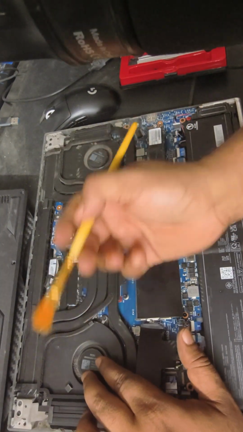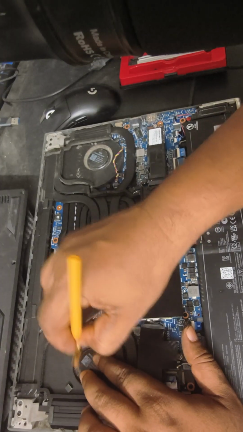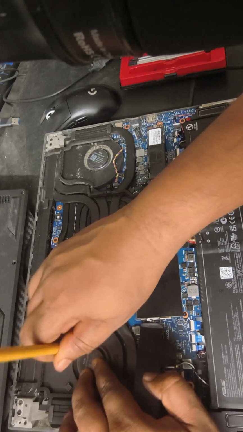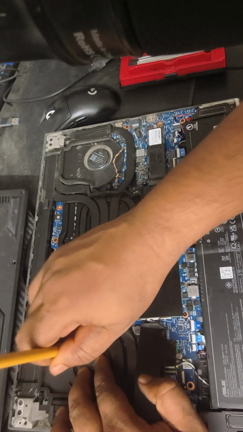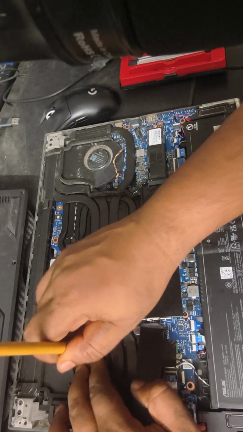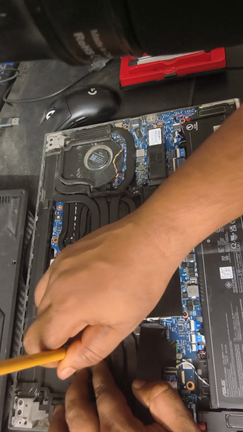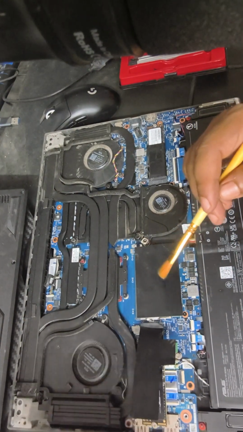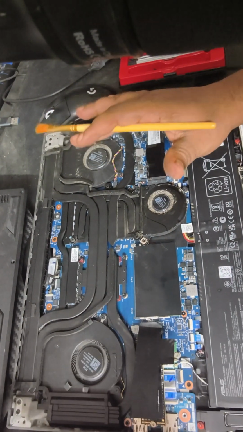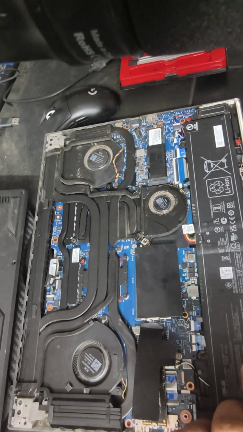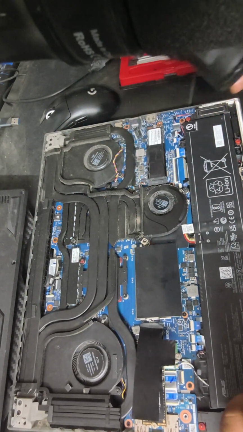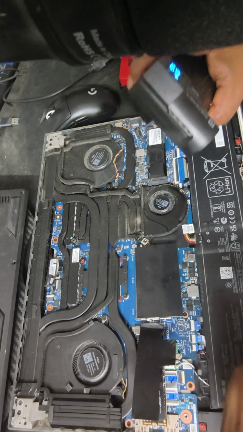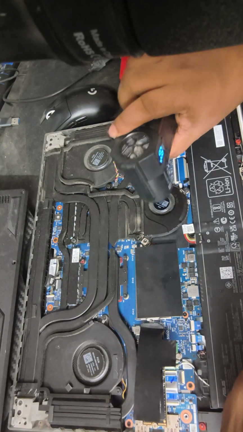And later you can use the painting brushes and just dab this way, so all the dust gets loosened. And see, it becomes easier, so the air passes well and your laptop remains cooler and calmer. So now that I put this, you see so much of dust will come out. See that?